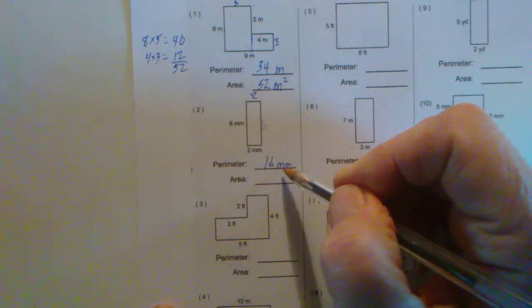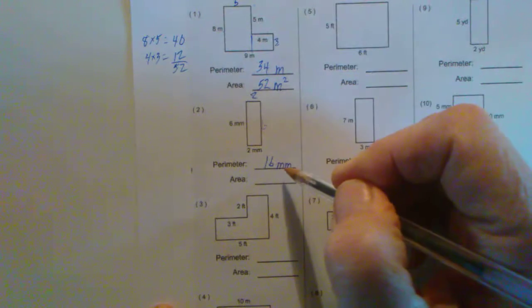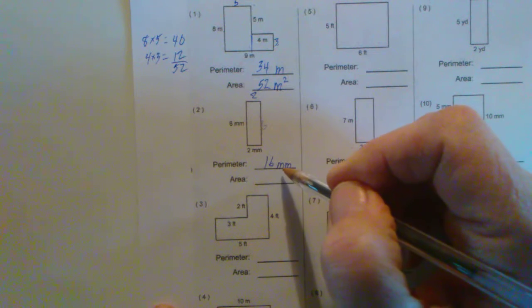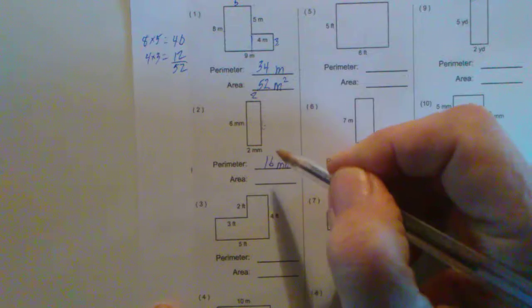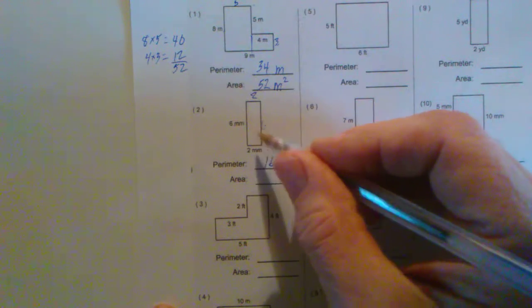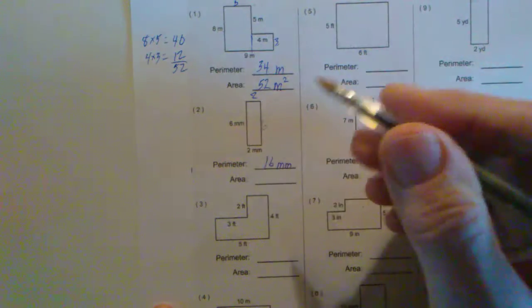There's 1,000 millimeters in a meter. 1,000 of them, right? Yeah, because there's 100 centimeters, so 1,000 millimeters. There's 10 millimeters in a centimeter. 1,000 of these little babies in a meter. So this would actually be a very small thing. This is bigger than the real rectangle.